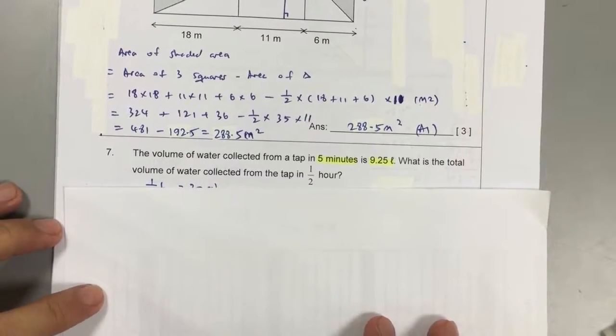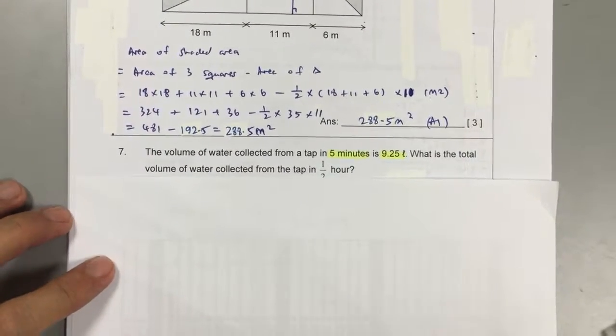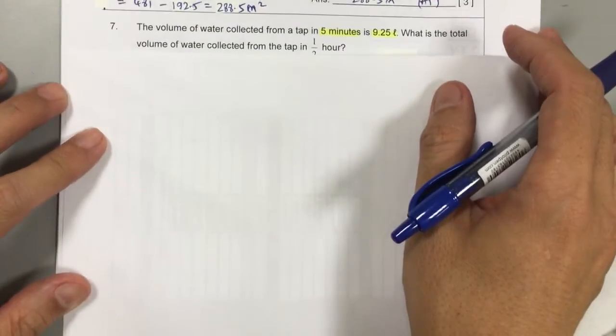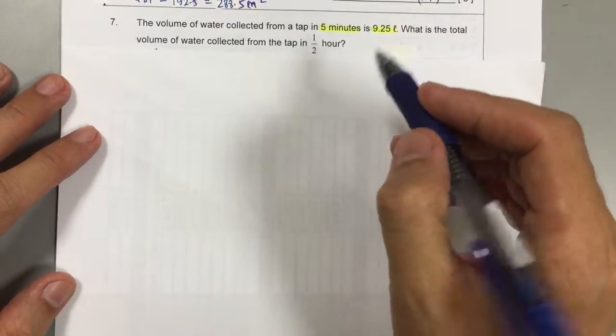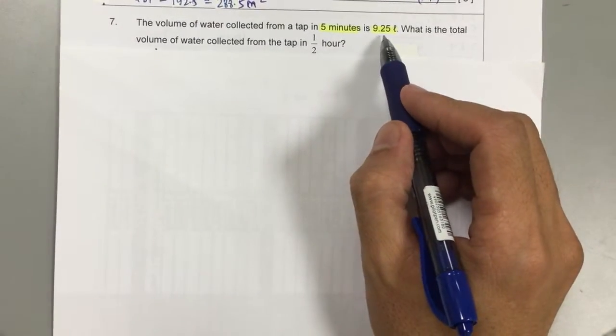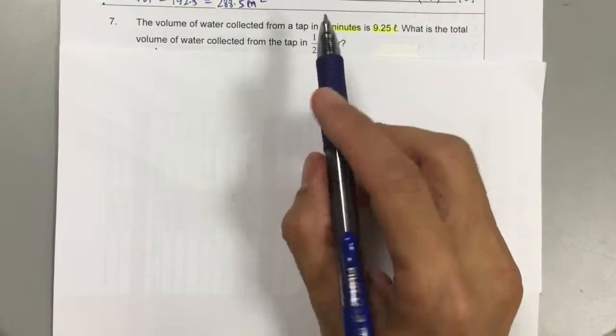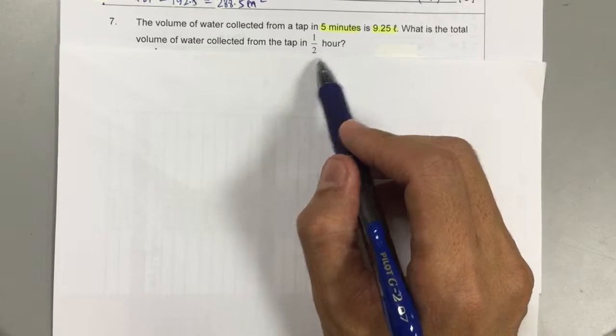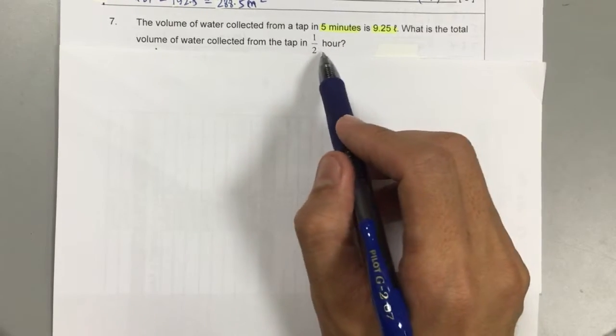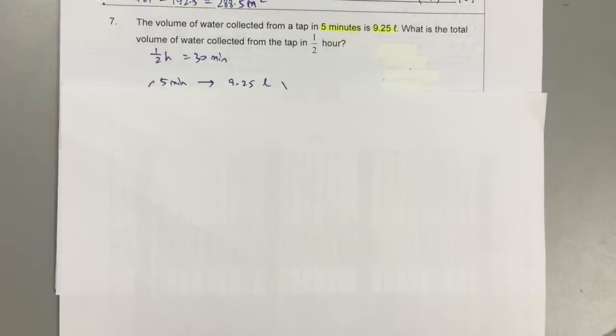So carry on with question 7. The volume of water collected from a tap in 5 minutes is 9.25 liters. What is the total volume of water collected from the tap in half an hour? So must recognize half an hour is 30 minutes.